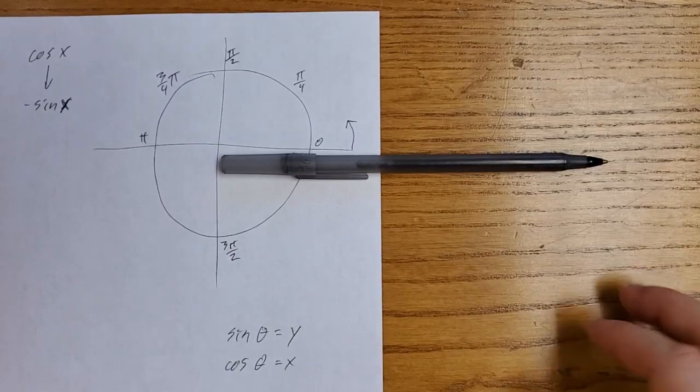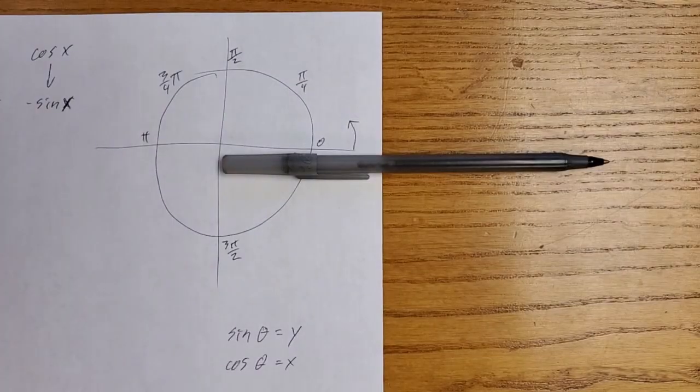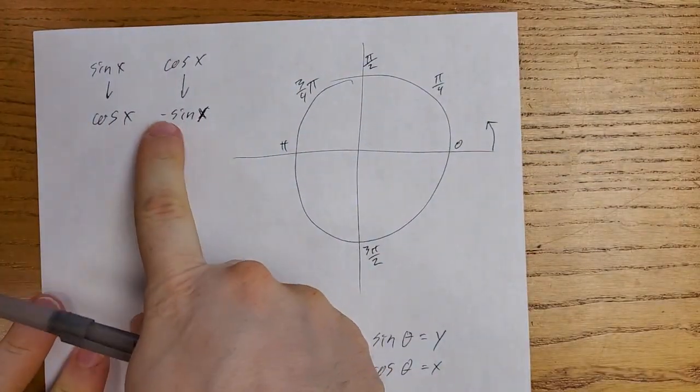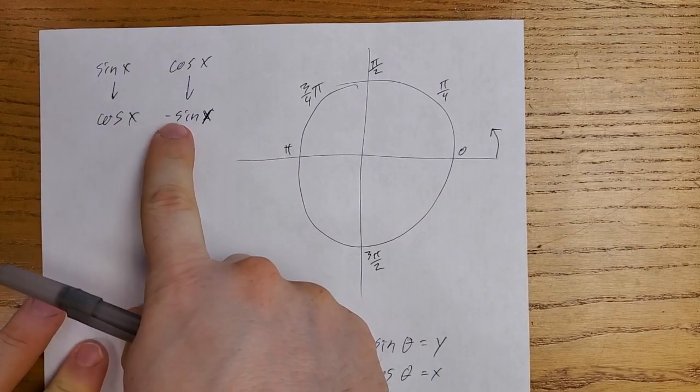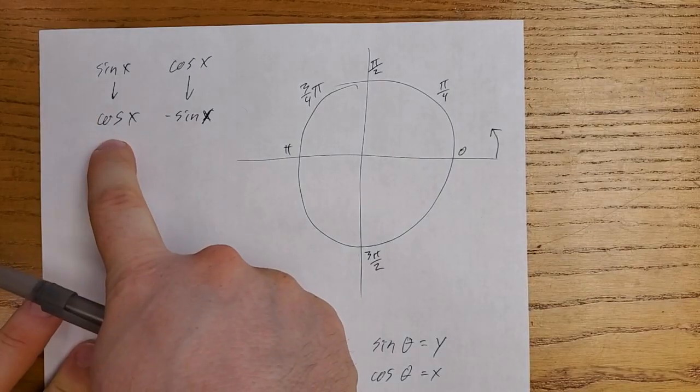So the question of where they are going to be the same value but opposite signs, because you're talking about the negative sine versus the positive cosine.